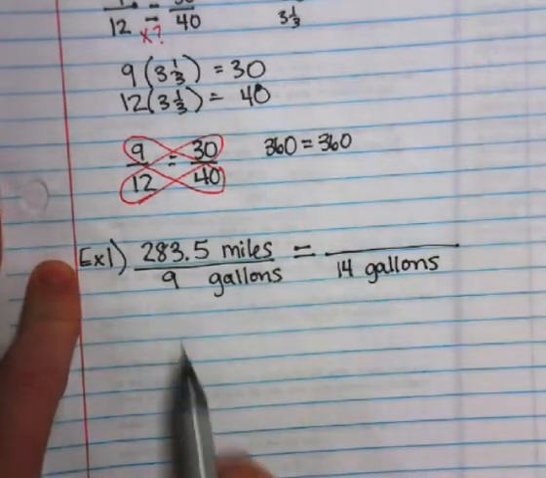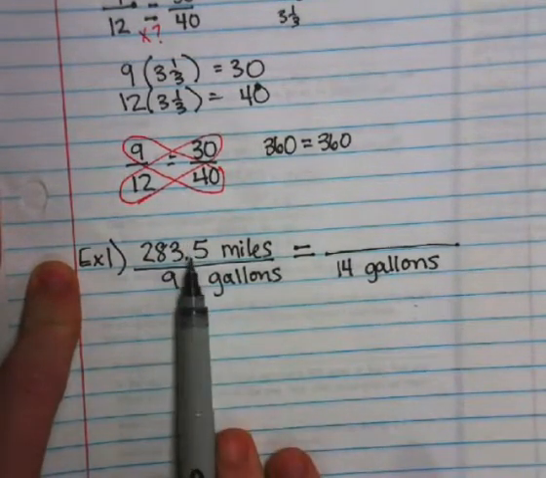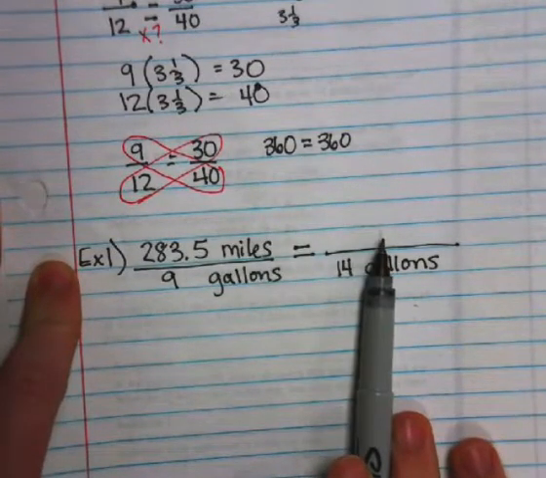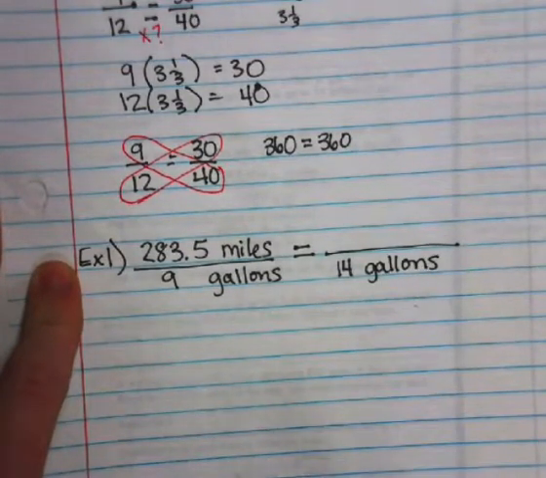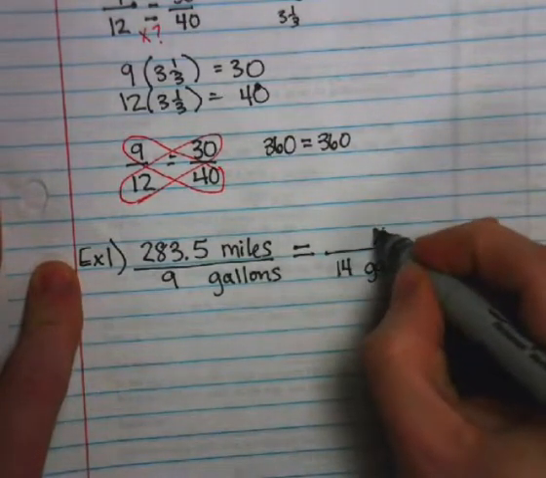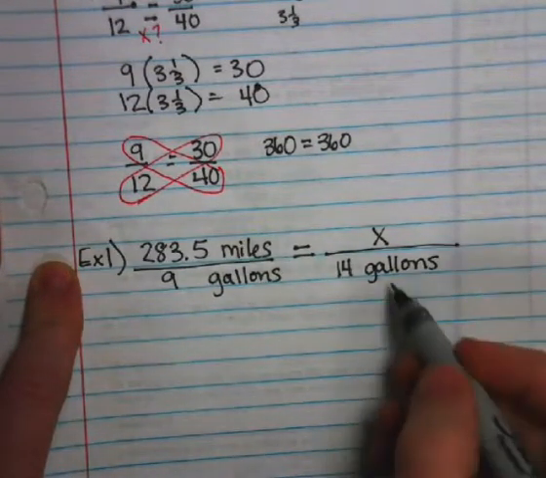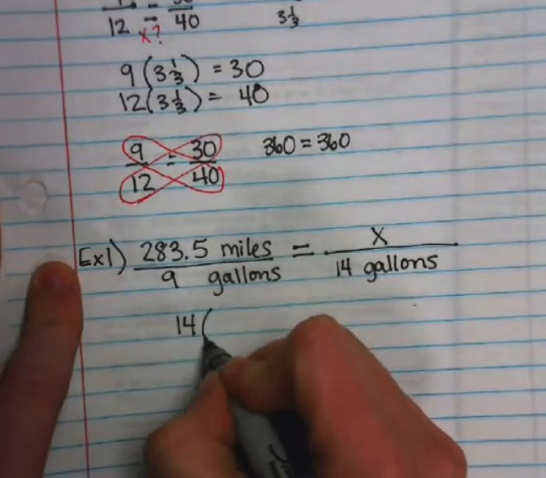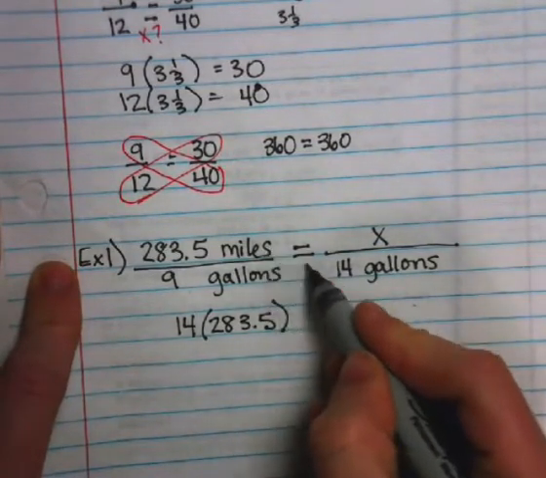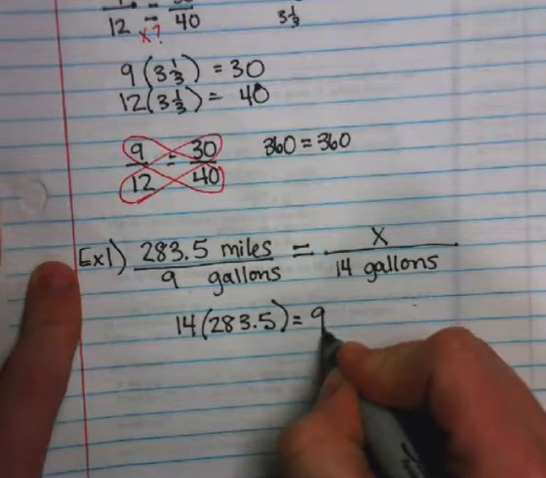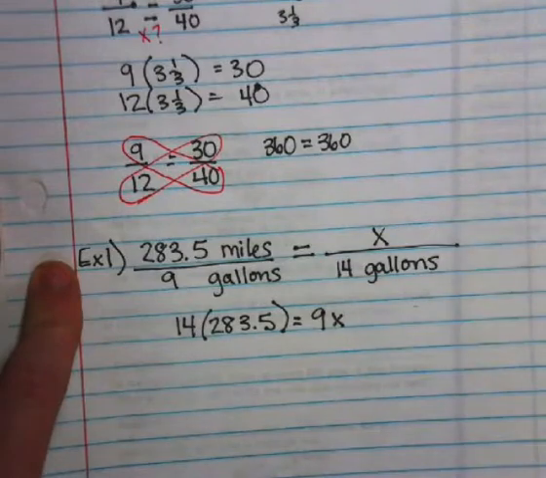Okay, I kept gallons with gallons because I want this whole fraction to be multiplied to become something else, and I'm not going to be able to get miles to become gallons. Okay, so I don't know what this is, so I can go ahead and use my cross multiplication. So I'm going to do 14 times 283.5. That was this cross multiplication. Is going to equal 9 times x. Because they're a proportion, I know these are going to be equal. So now I just have a nice equation to work with.